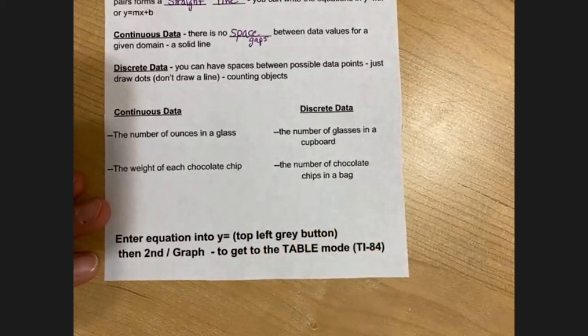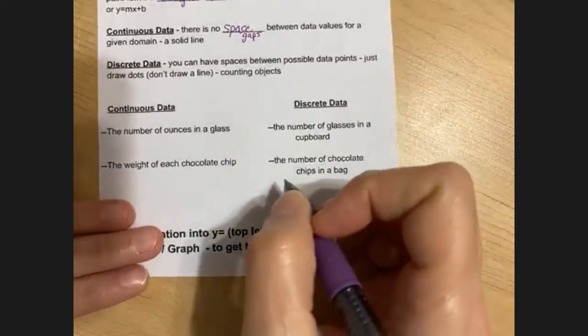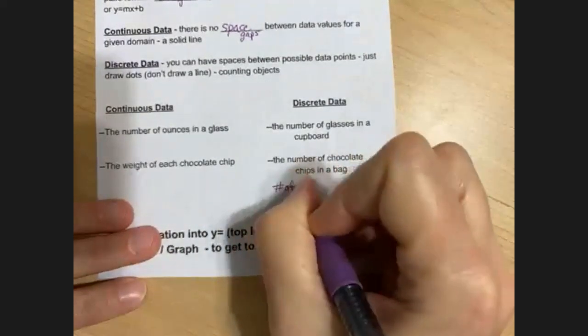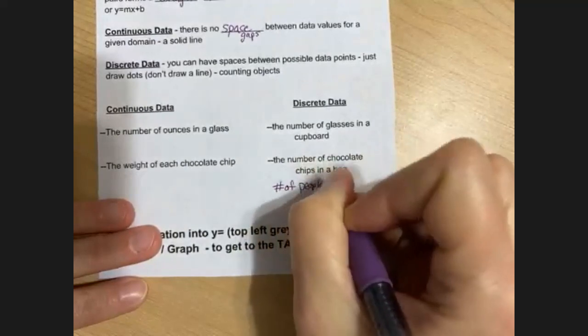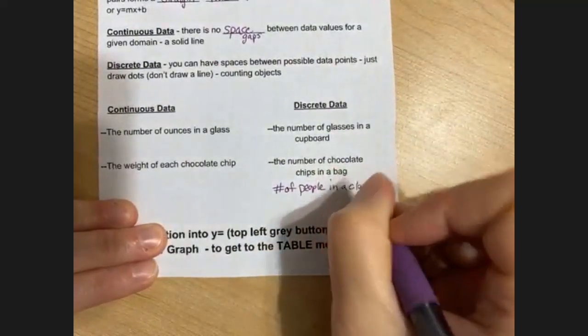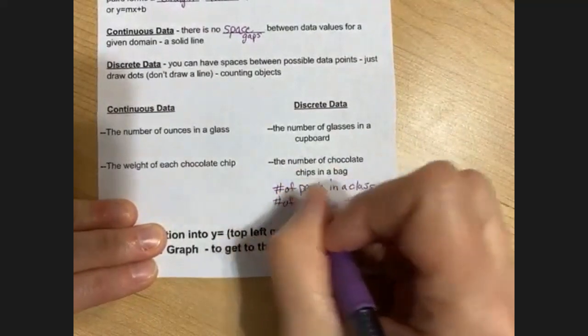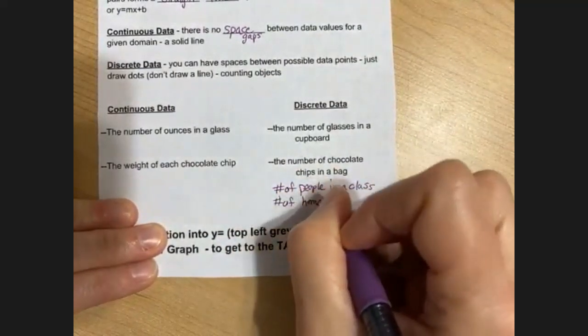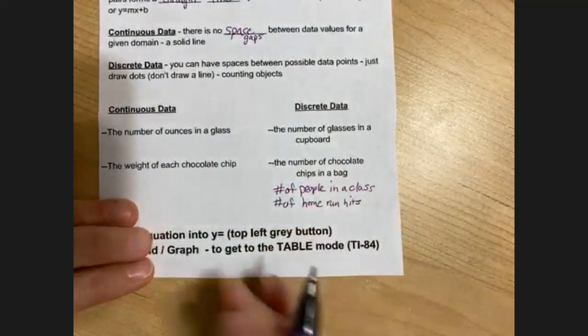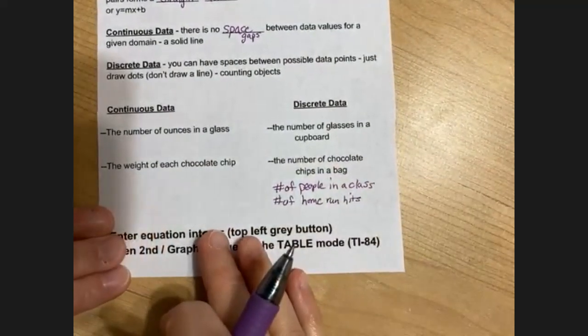Continuous, and I'll add some of these discrete. Number of people in a class, number of home run hits, or just number of hits. You know, that's still countable, it's discrete.